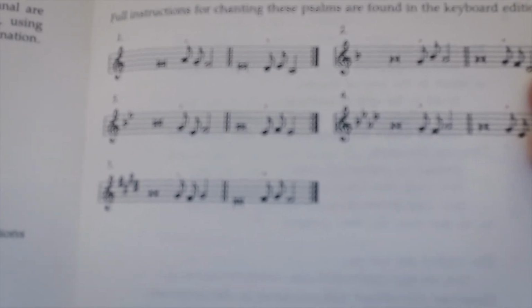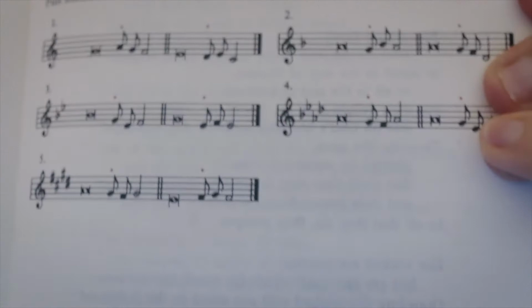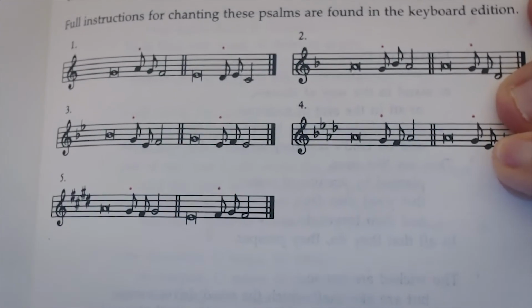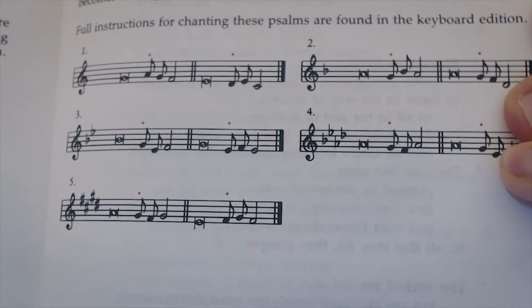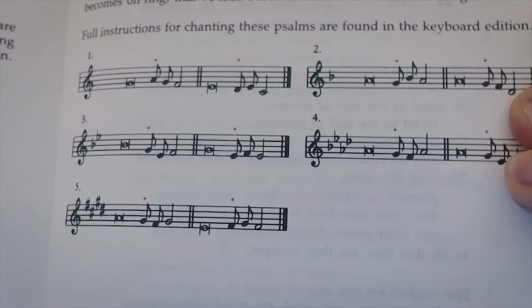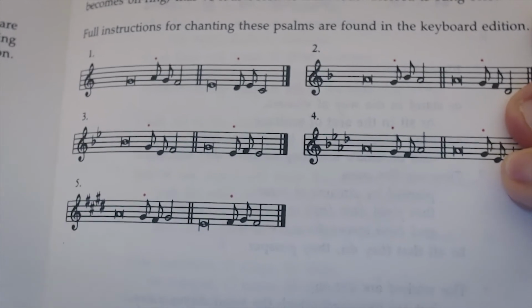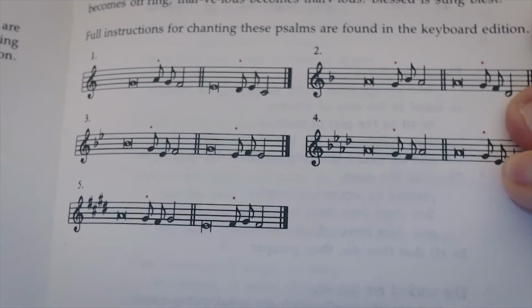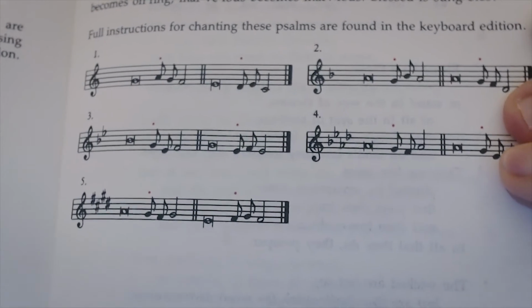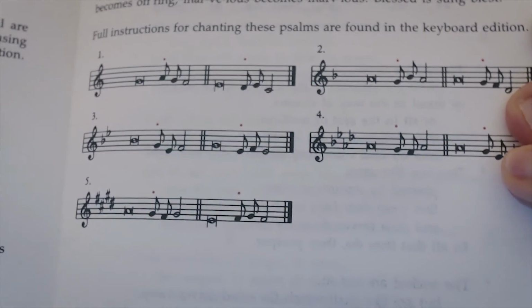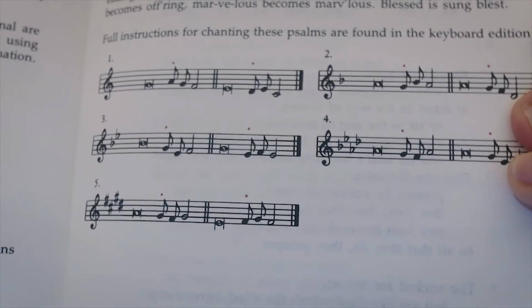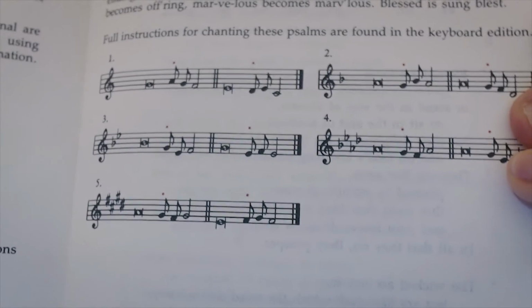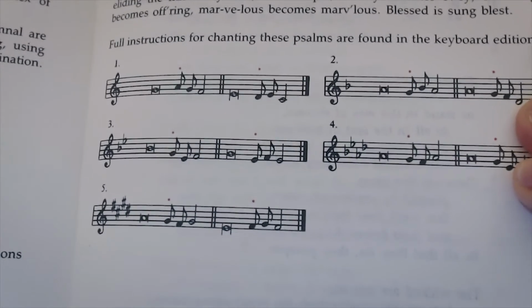Let me explain how this works. You see the first note in each of the systems for these psalm tones? It's a whole note. That whole note is referred to as the leading tone. In each of the systems, or each of the parts of the verse of the psalm that you're going to sing, for the first part of it, until you get to the red dot, you sing every syllable on that whole note. When you get to the red dot, you start singing the rest of the notes, using those notes to match the rest of the syllables.